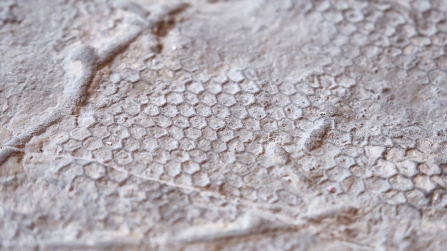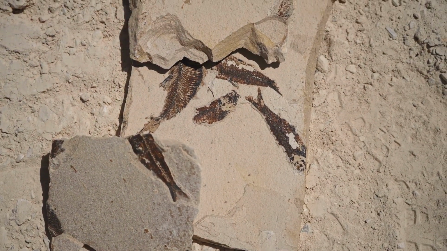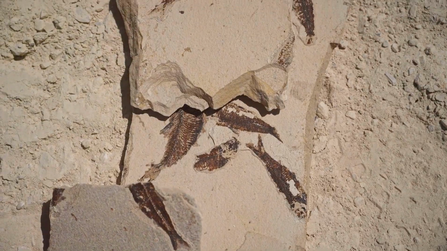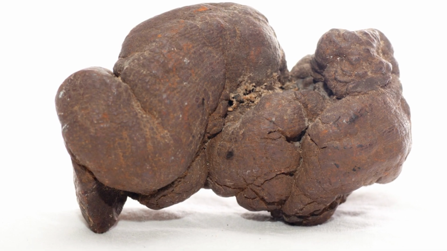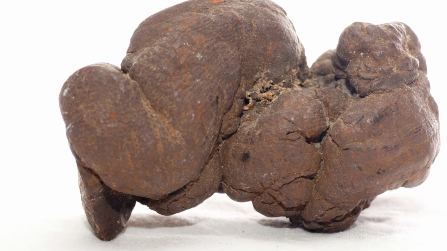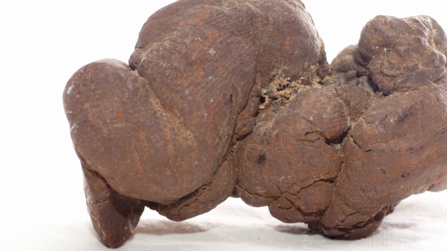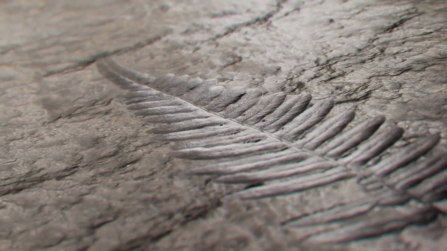Trace fossils aren't just limited to footprints. Fossilized burrows made by organisms such as worms or insects can also be preserved as trace fossils. Even the feces, poop, can be fossilized. The polite name for fossilized poo is coprolites. Coprolites can tell us important information about what things a creature was eating and how it digested its food.